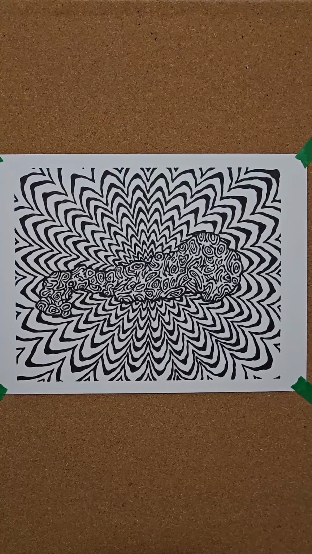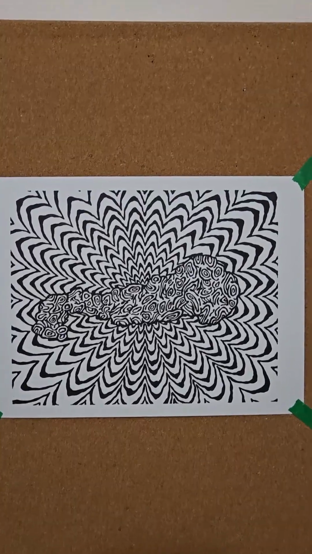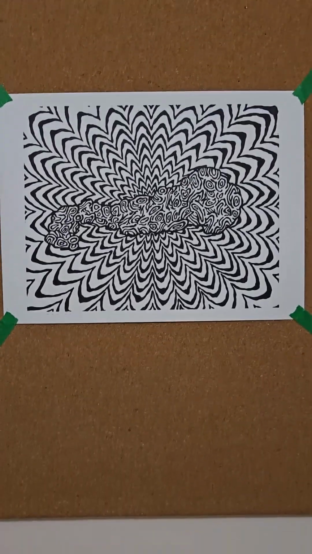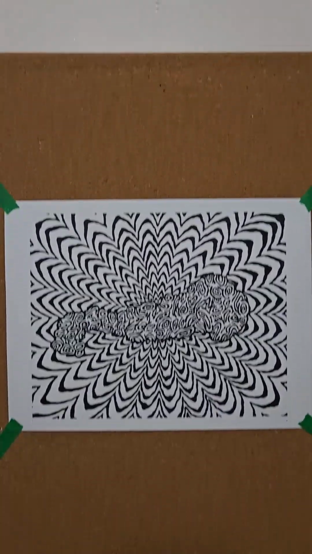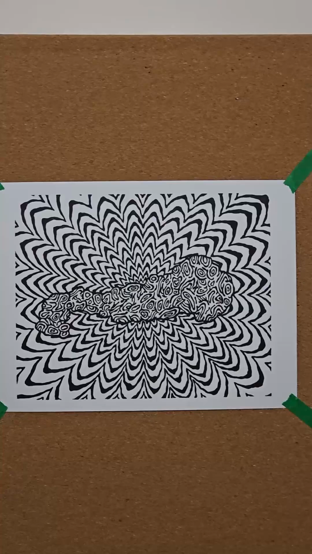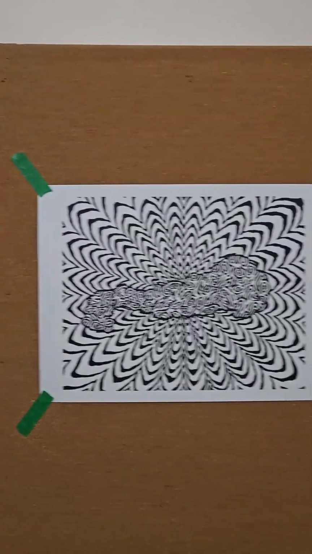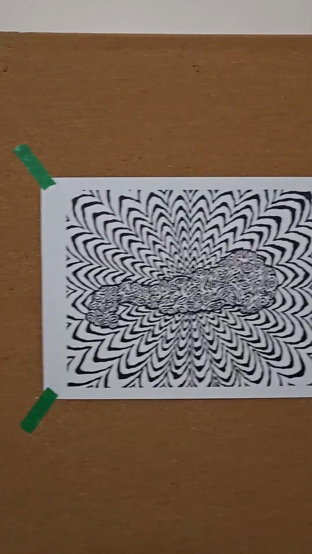Well, here's the final result. Let me know what you think in the comments down below. I'm super satisfied with how it turned out overall. I think the optical illusion effect is fun, and I had a good time working on it. I enjoyed being able to review more about the pancreas, and hopefully you were able to learn a thing or two along the way as well.